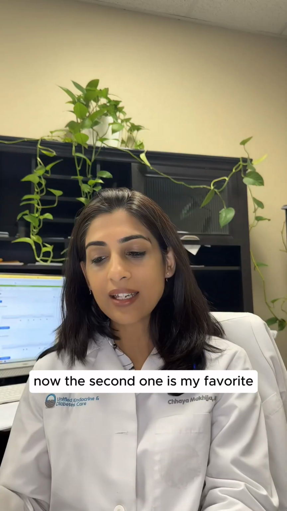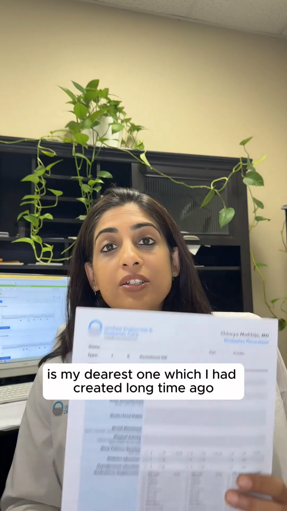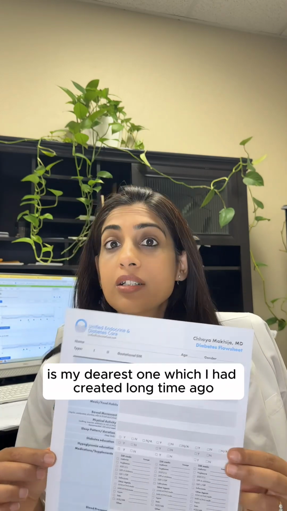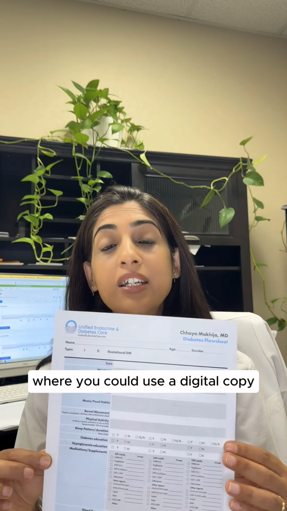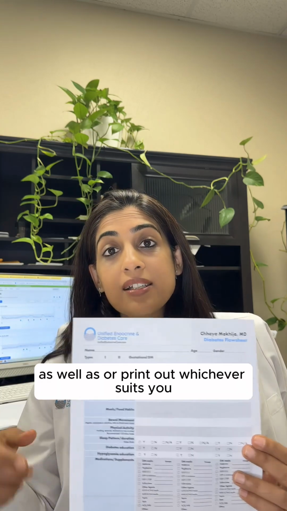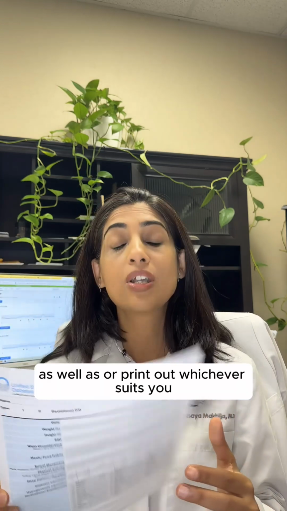Now, the second one is my favorite, my dearest one, which I created a long time ago, almost in 2007, during my diabetes project when I was doing residency. And now this is an interactive PDF where you could use a digital copy as well as a printout, whichever suits you. What does this have? It's inspired by American Diabetes Association guidelines and my clinical practice approach.